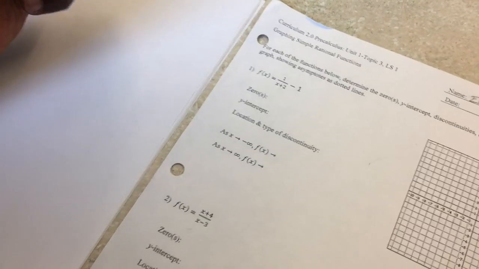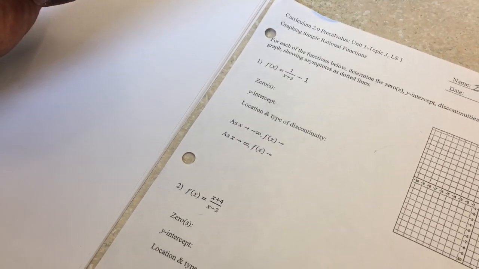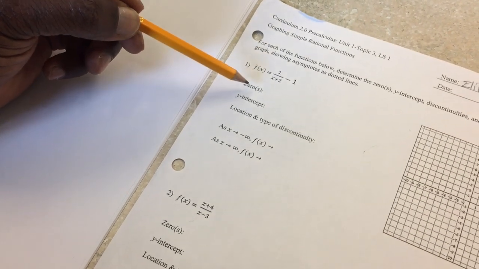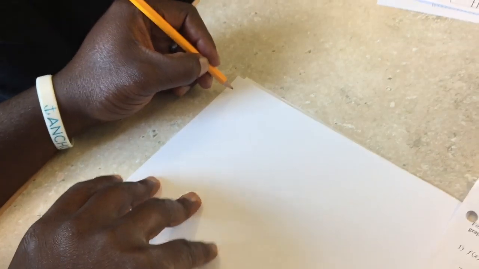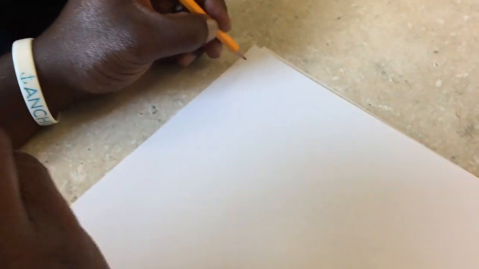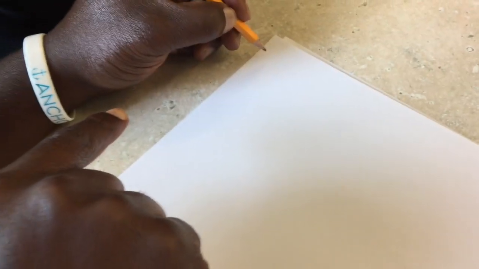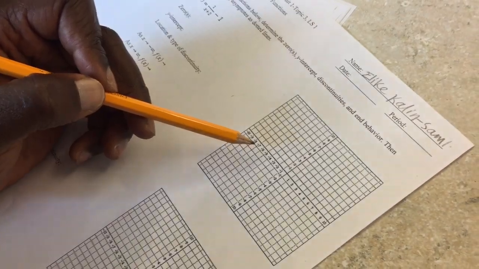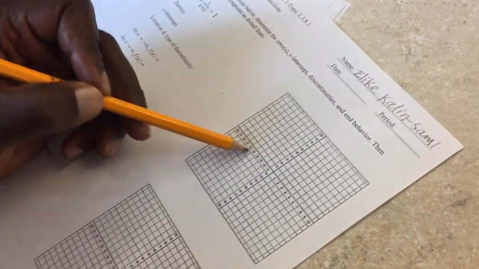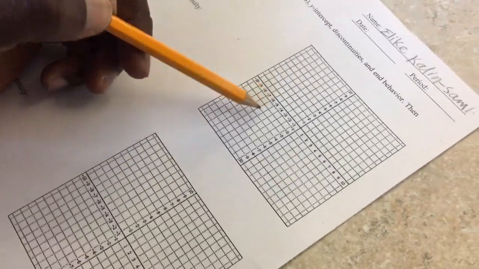Now, the first thing we want to do is find the zeros of the function. To find the zero, what are the values for which the function is crossing the x-axis? This is the x-axis. So when you are asked to find the zeros of a function, you're trying to find the point for which the function is crossing the x-axis.